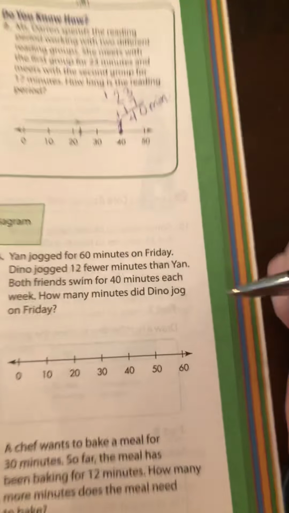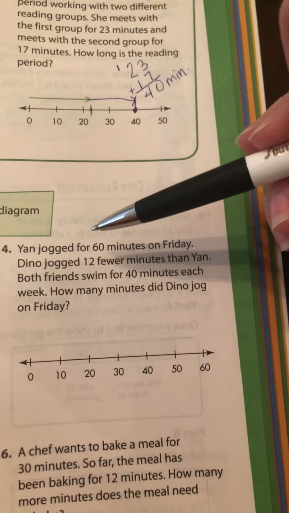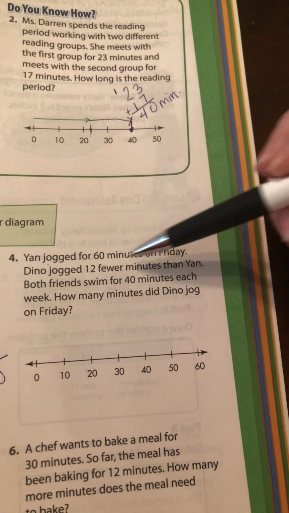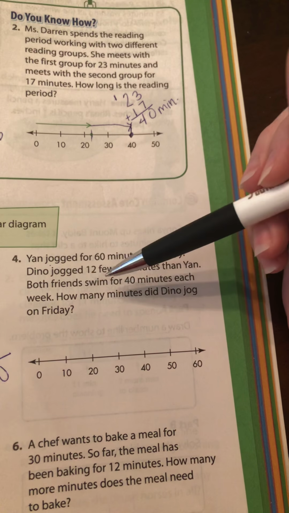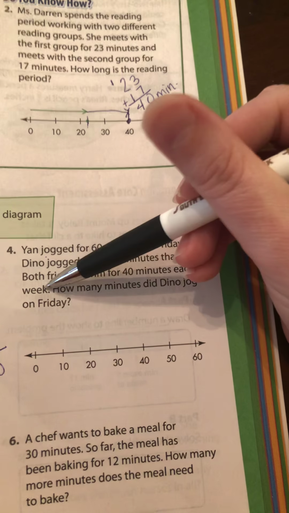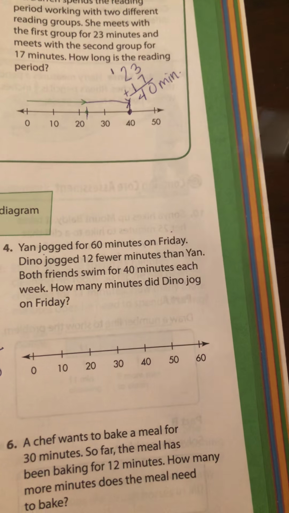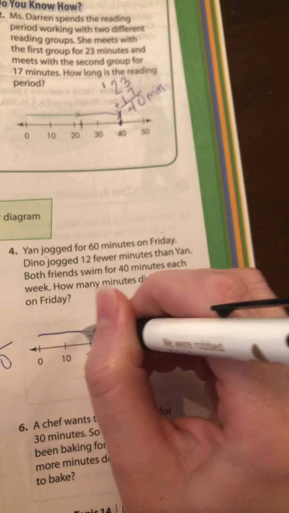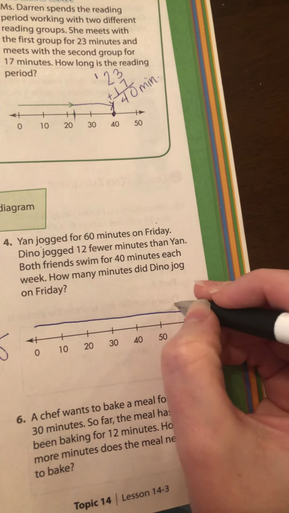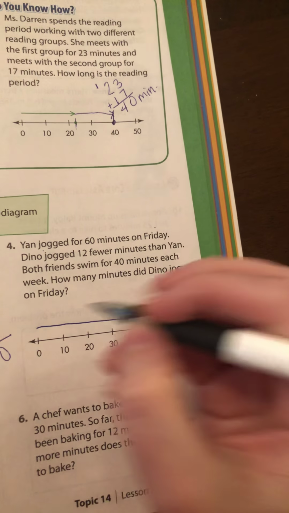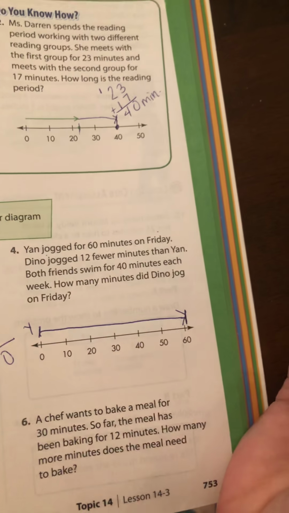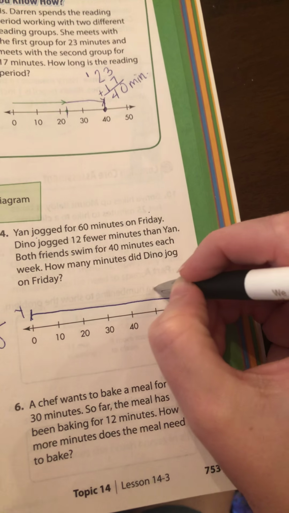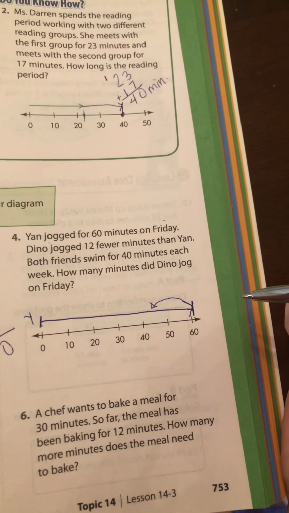Okay, number 4. Jan jogged for 60 minutes on Friday. Dino jogged 12 fewer minutes than Jan. Both of them swam for 40 minutes each week. How many minutes did Dino jog? All right, so we know that Jan jogged the entire time. Okay, this is Jan. Now Dino jogged 12 fewer minutes than him. So he is somewhere right here.